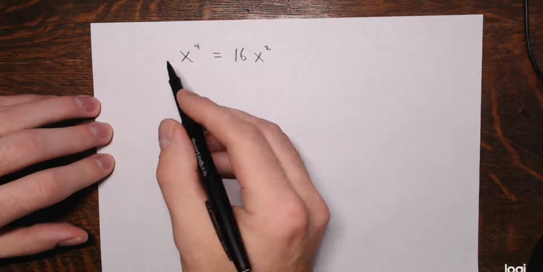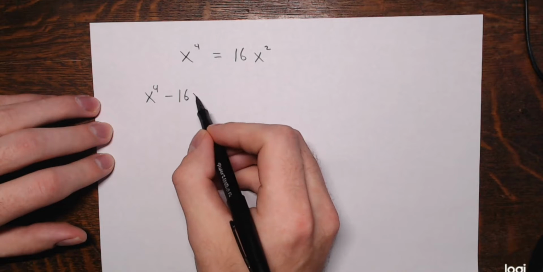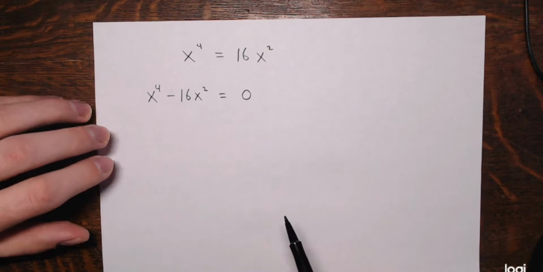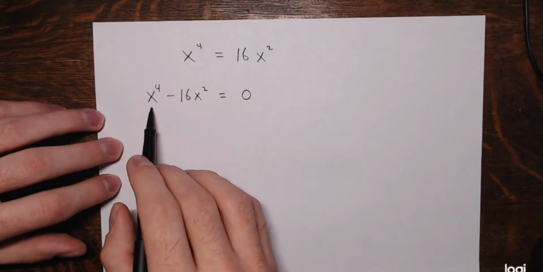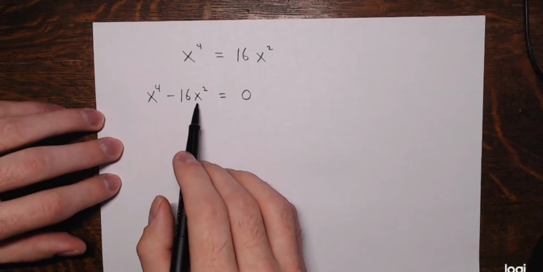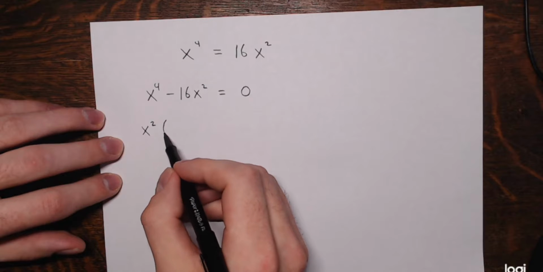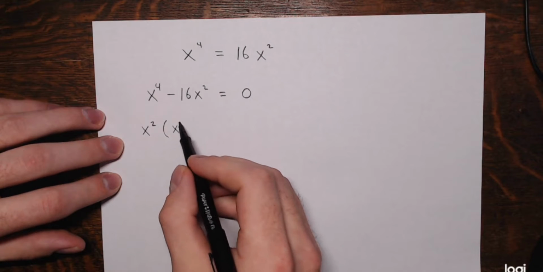So that'd be x to the fourth minus 16x squared equals 0. Right, if I'm trying to solve by factoring. Then this x to the fourth minus 16x squared, they have a common factor of x squared. Pull that out. And what would be left would be x squared minus 16.